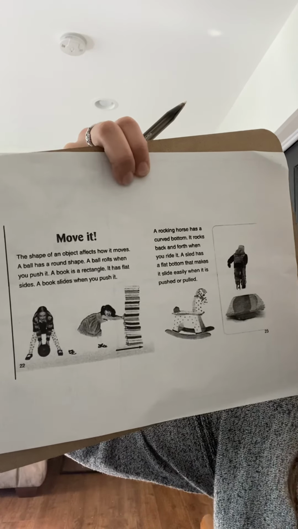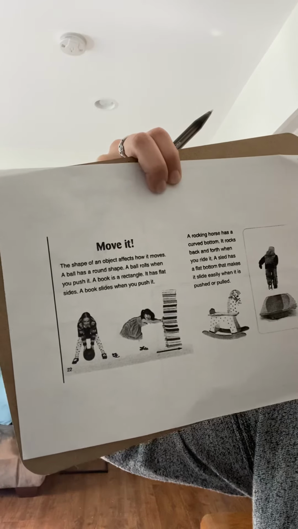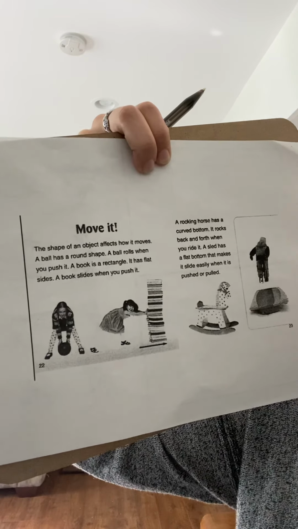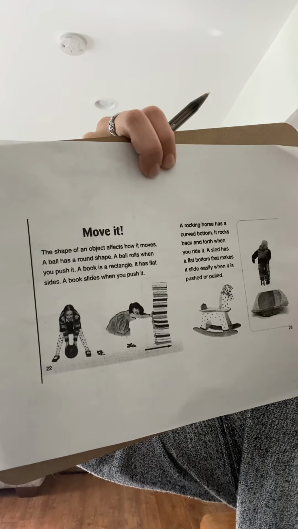A rocking horse has a curved bottom. It rocks back and forth when you ride it. And a sled has a flat bottom that makes it slide easily when it's pushed or pulled. So that's all the different ways that objects can move.